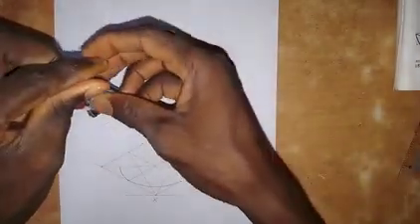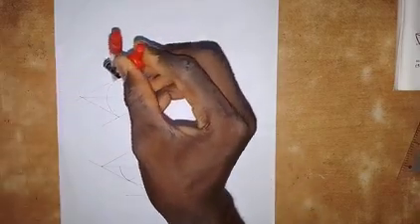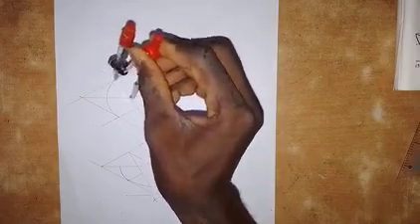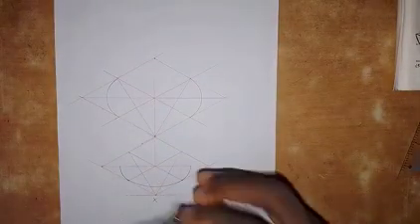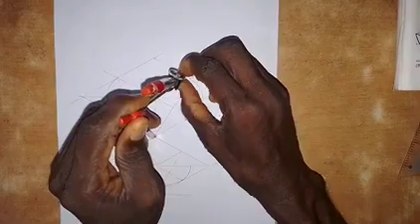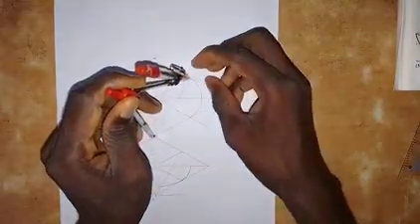It goes like this. Then I put the point of my compass here and extend it to this point here.